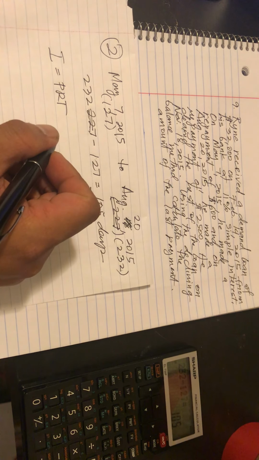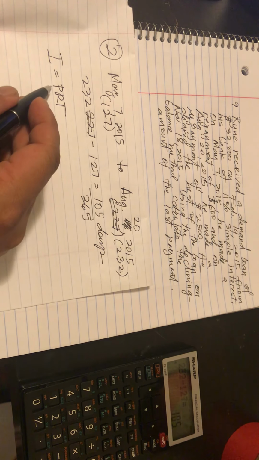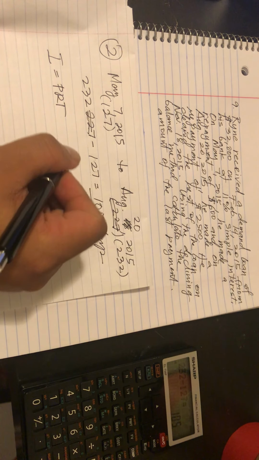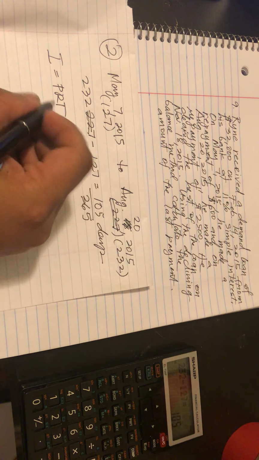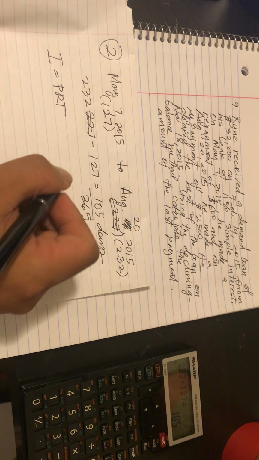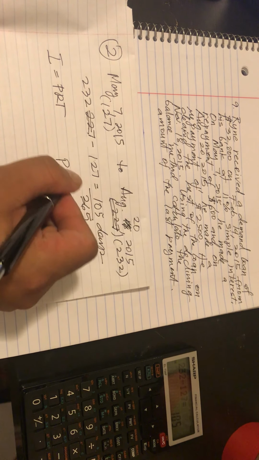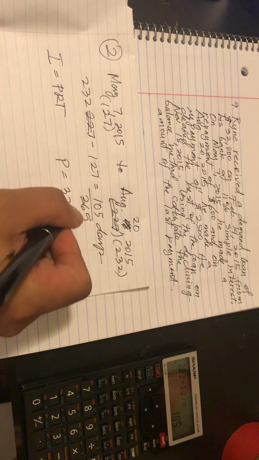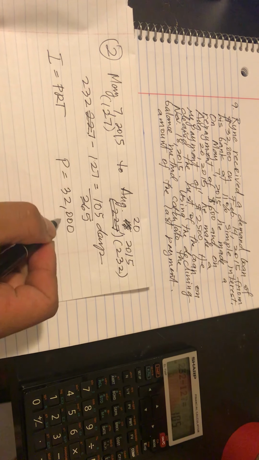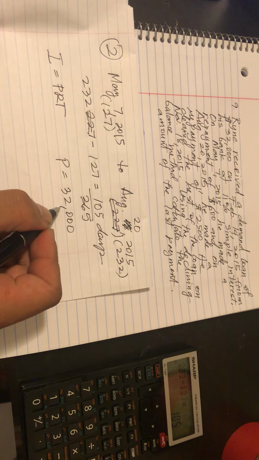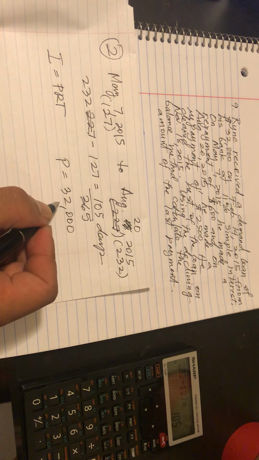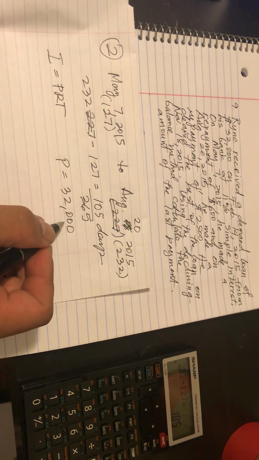Right. So we know from the previous example that the principal is still $32,000, because we weren't able to reduce the principal.